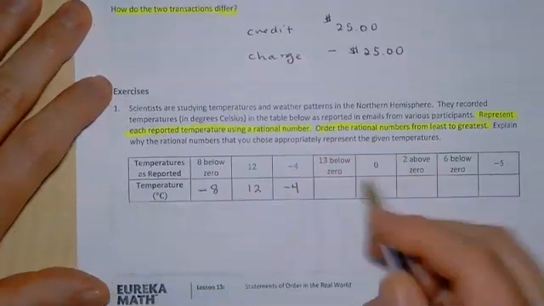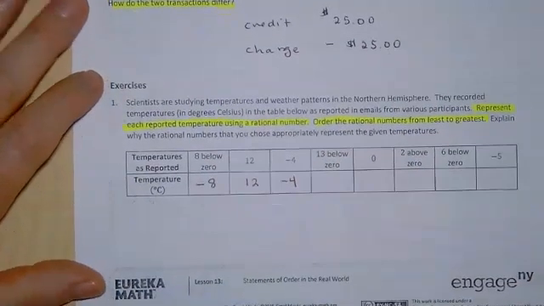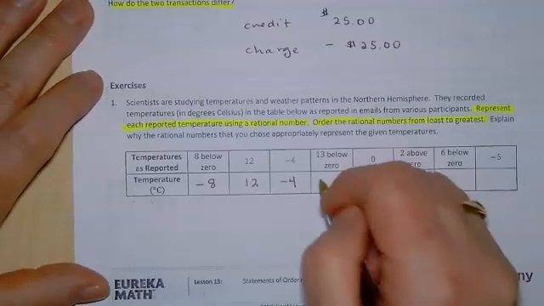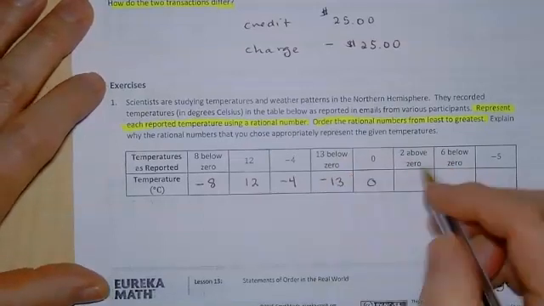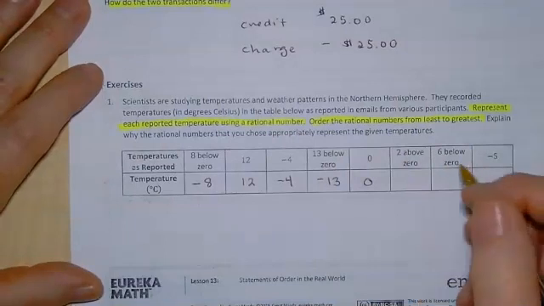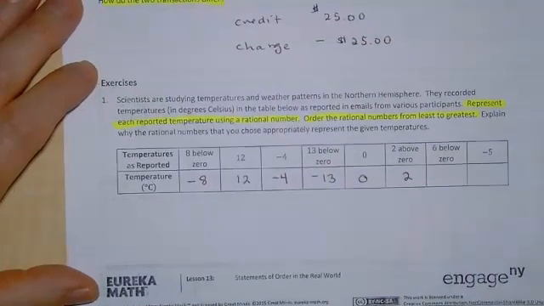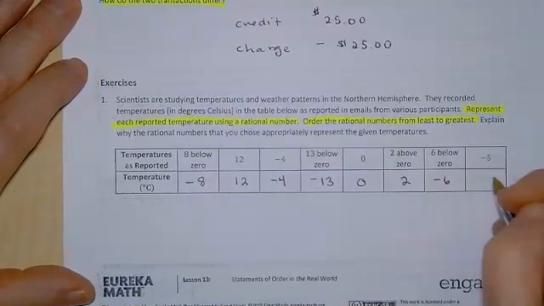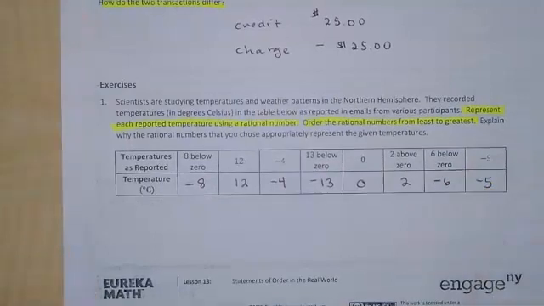Negative 4. What about 13 degrees below 0? Blake, what would that one be? And there's a 0. How about 2 above 0? Camden. Positive 2. 6 below 0. Katie? And then there's a negative 5. So we did the integers.